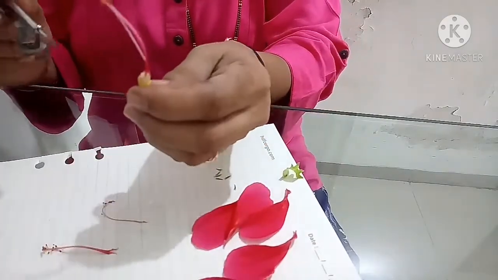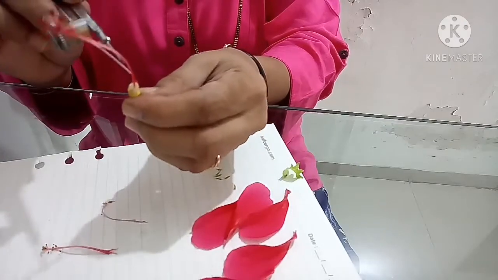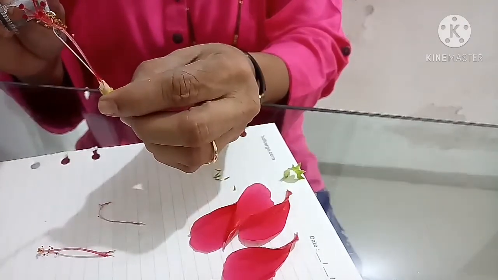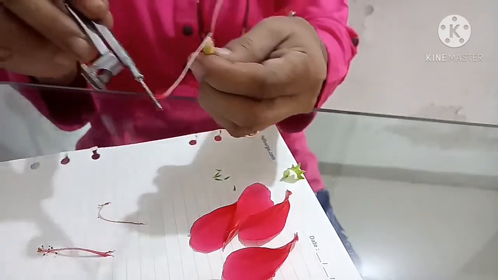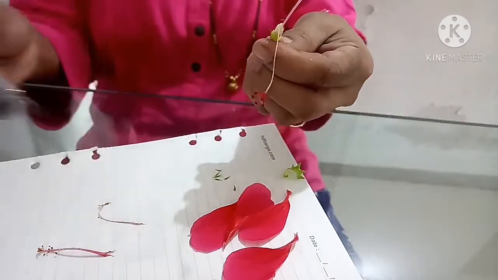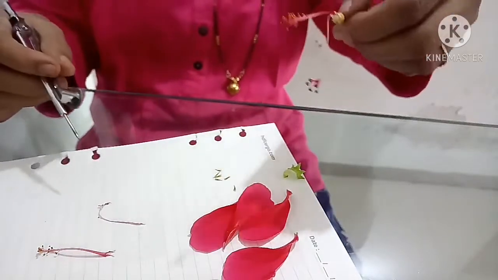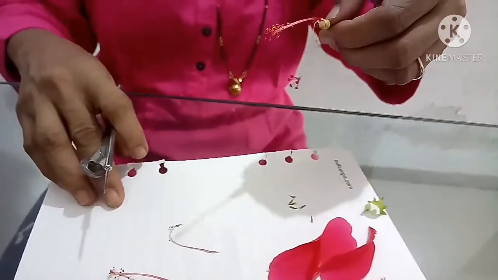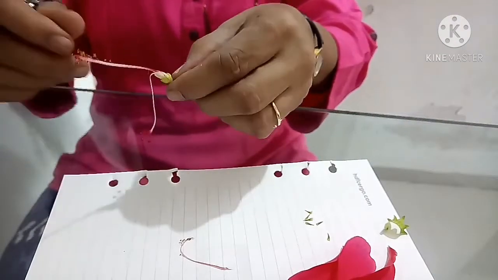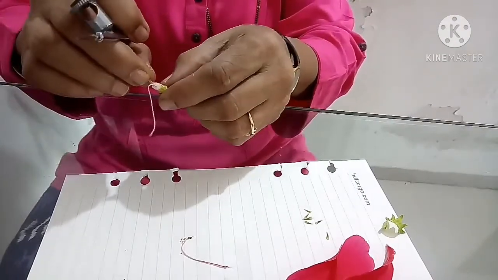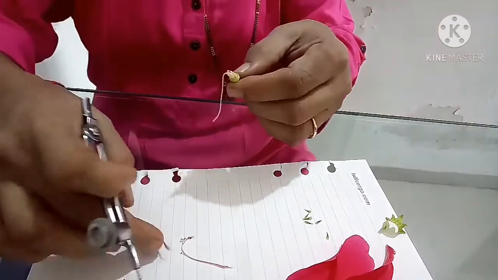Now you can see this white line. This is a white line which is a part of the style. Now I have removed the style and separated out the stigma. You can see it. I am removing this part slowly.